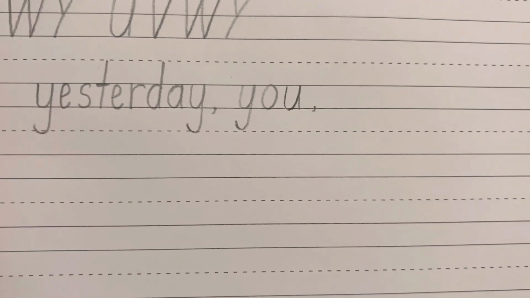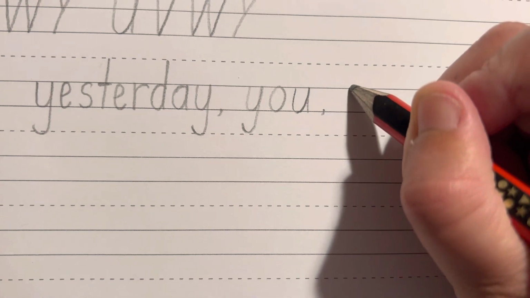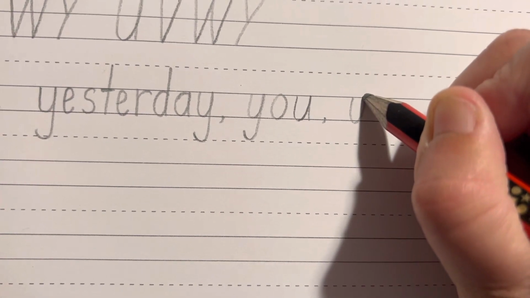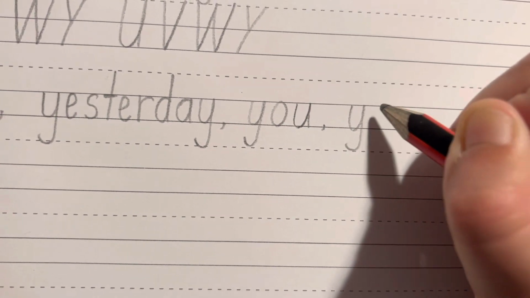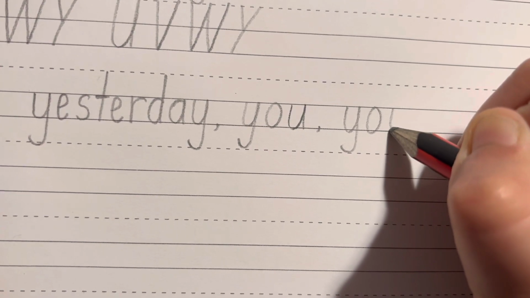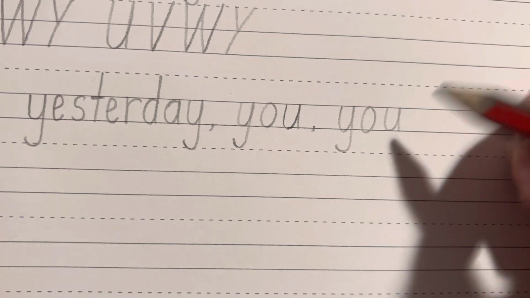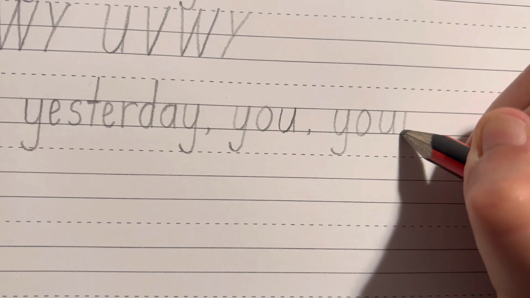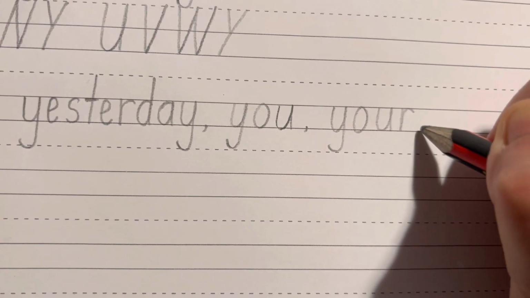Next word is your, Y-O-U-R. So down, up, and around, touching the bottom line. For the O, go around. For the U, go around and up and down. And the R, down and up and around.